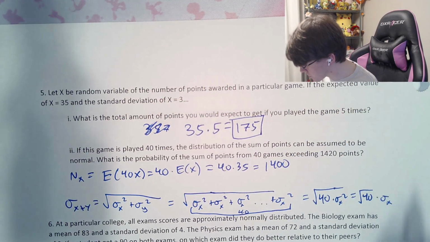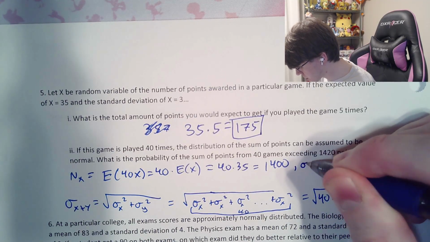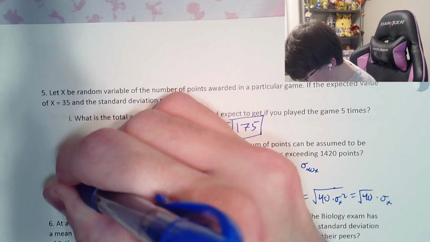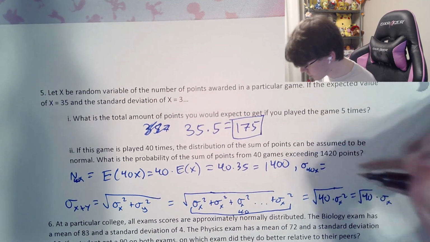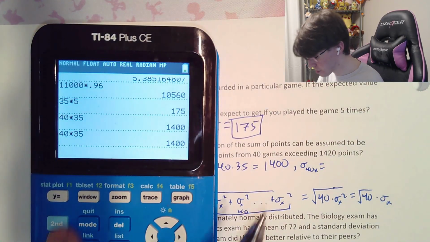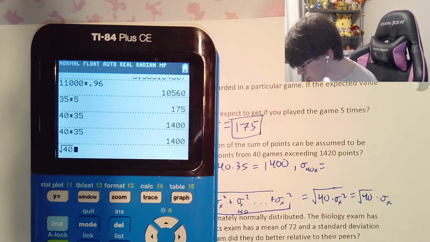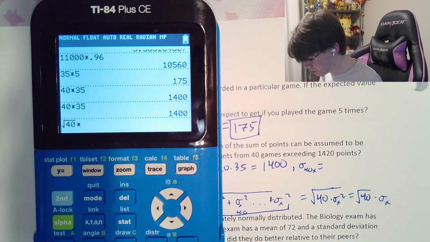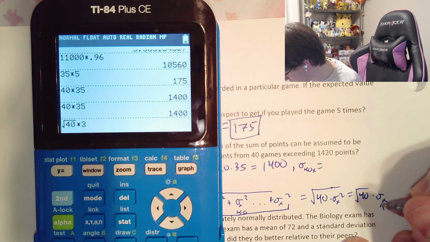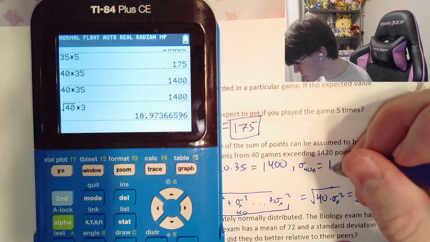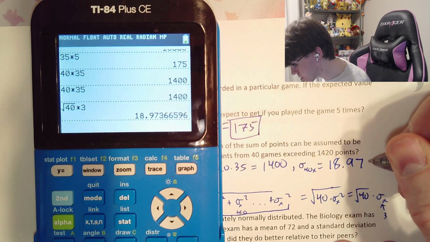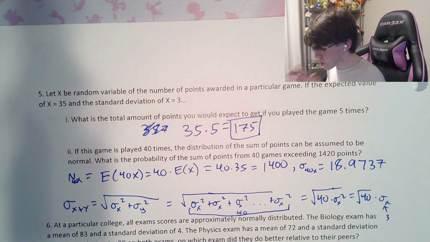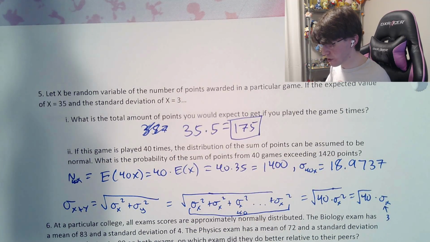So our standard deviation for this particular problem, I'm running out of room, so I'm going to do it right here. Our standard deviation of our 40x, and that should have been a 40x over there, I guess, is going to be the square root of 40, then multiplied by the standard deviation. Originally, the standard deviation was 3. So this one was 3. And that happens to be 18.9737.